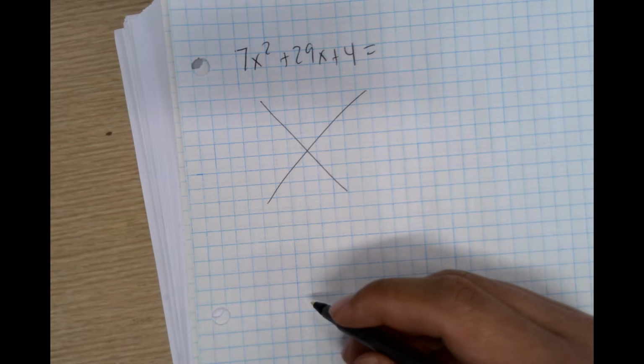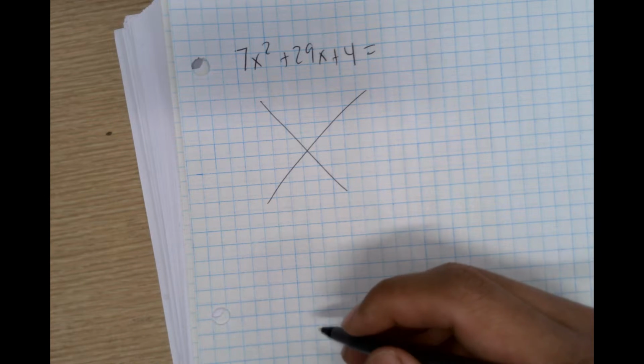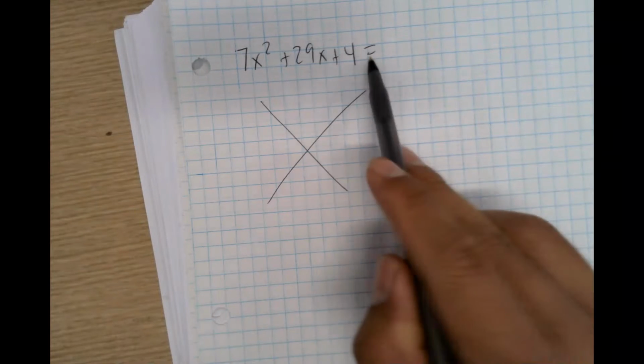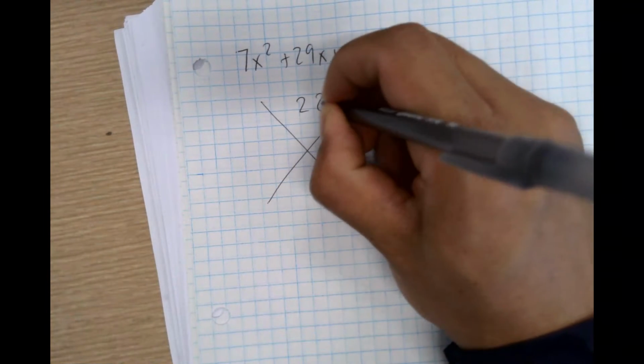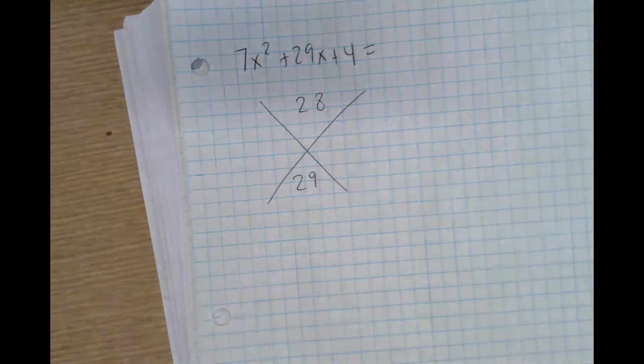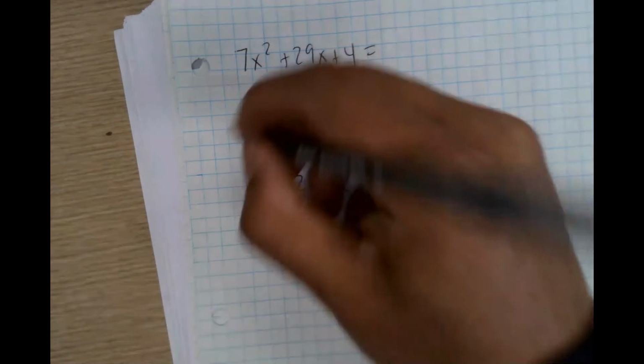29. You sure? No, actually it's close. 28. Right, you do 7 times 4, which is 28. And then 29, we go to the bottom. And then what two numbers do we put on the side again? Reese? 1 and 28. 1 and 28, yes, that works.